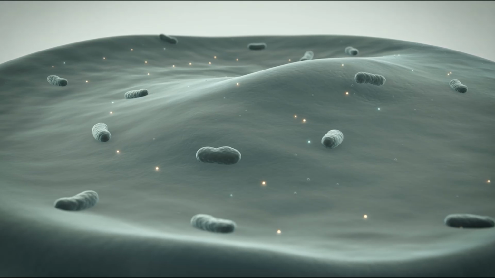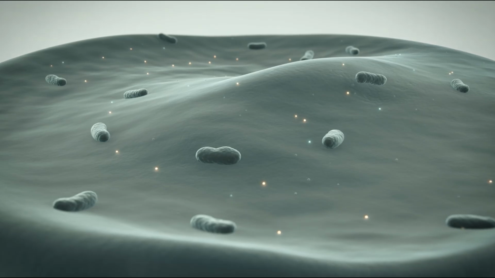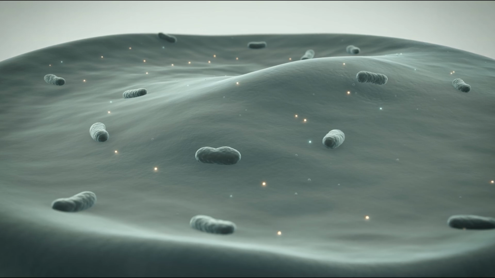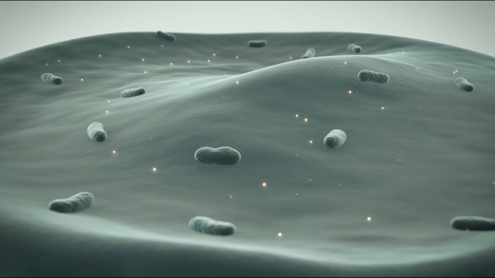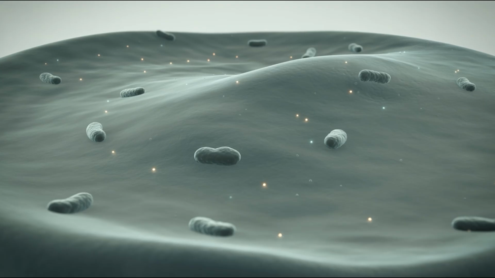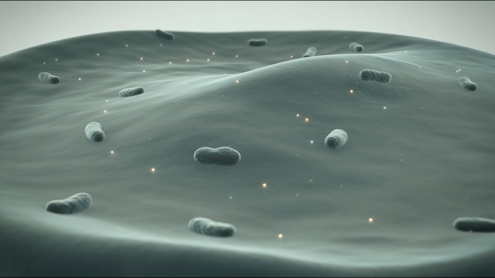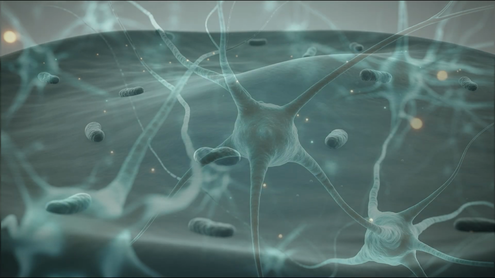Chronic administration of selective serotonin reuptake inhibitors induces desensitization of serotonin 1A autoreceptors. This occurs in the dorsal raphe nucleus over 2 to 3 weeks. Desensitization of these autoreceptors disinhibits serotonin neuron firing. This allows increased serotonin release. The proportion of serotonergic neurons showing autoreceptor desensitization increases over time. It rises from about 40% after 3 days to 60 to 80% after 21 days.